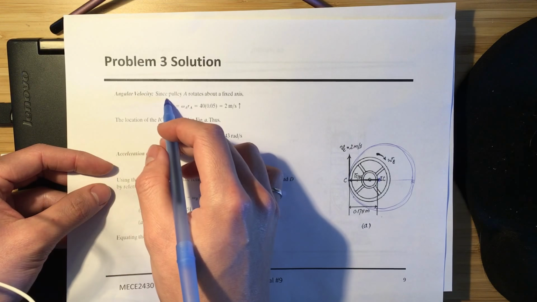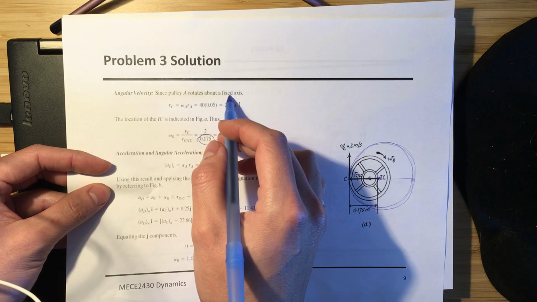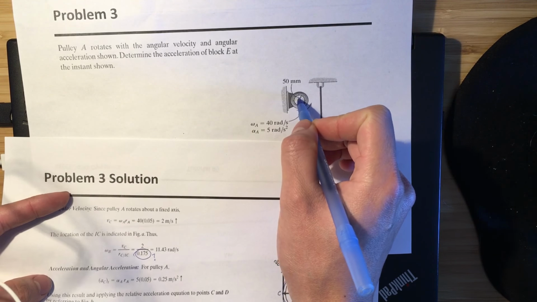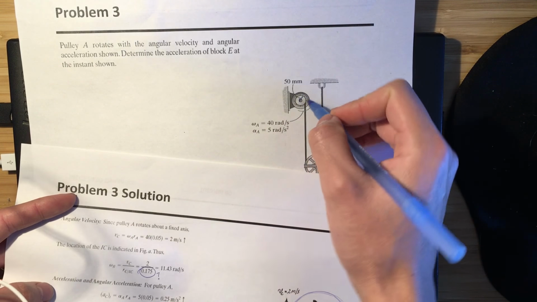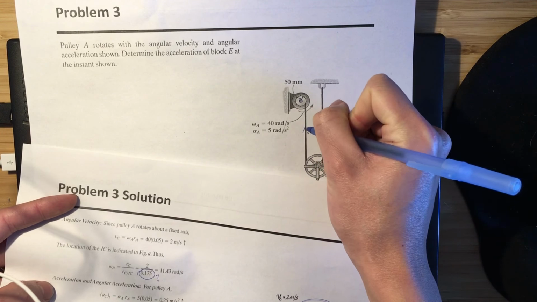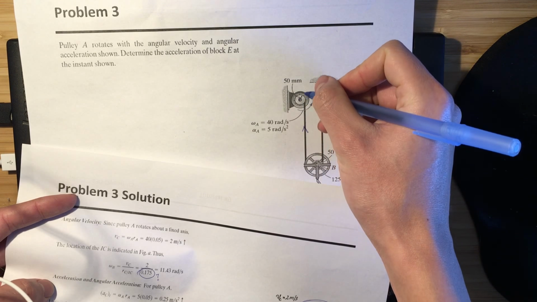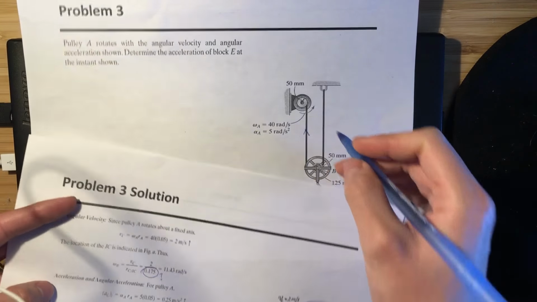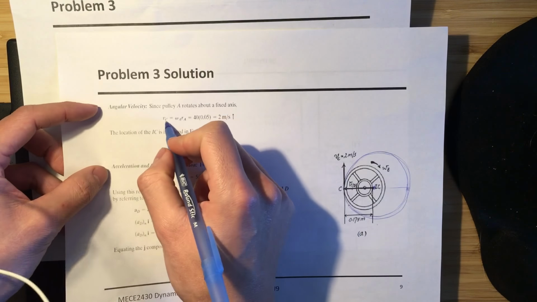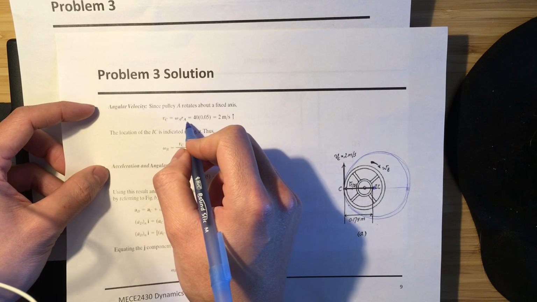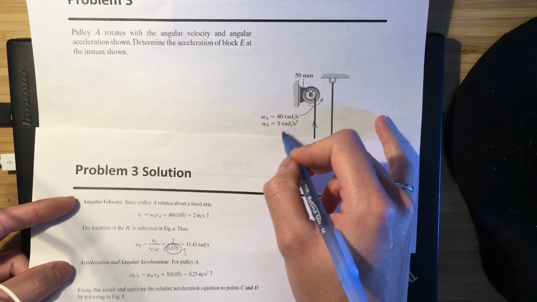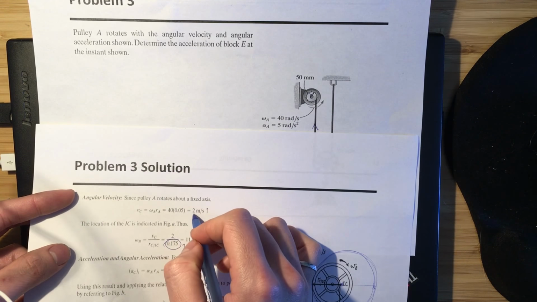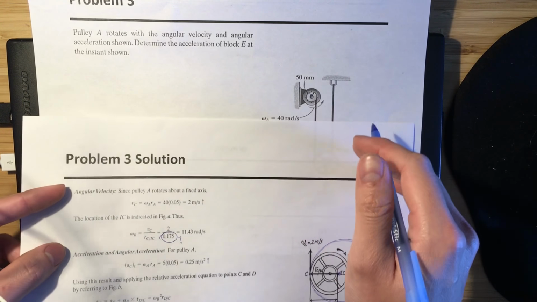So angular velocity: since pulley A rotates about a fixed axis, the velocity is defined by the rope, because this rope is the only connection between A and the C point. So VC is equal to omega A times RA, which is 40 times 0.05 meter. This is in millimeters, so be careful. So it is 2 meters per second. Okay.